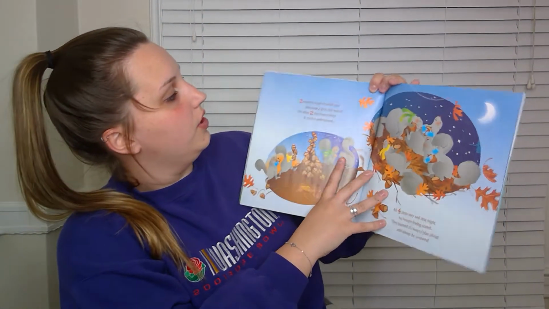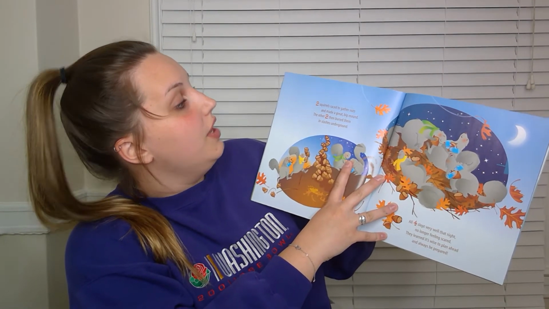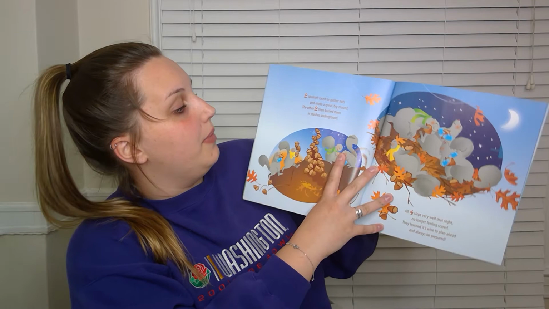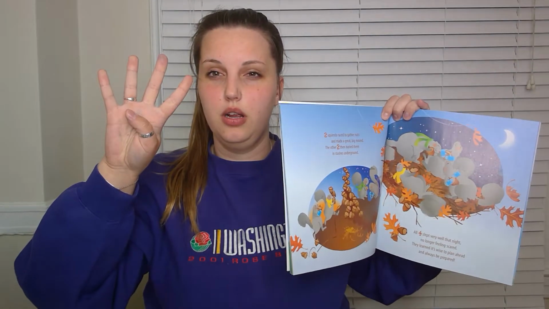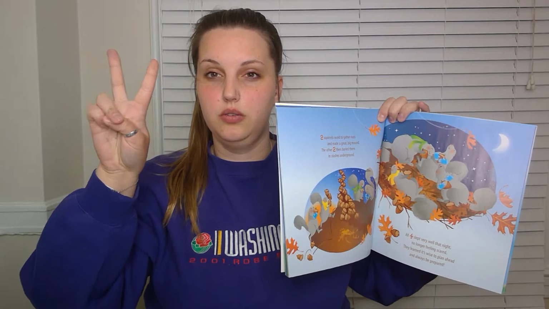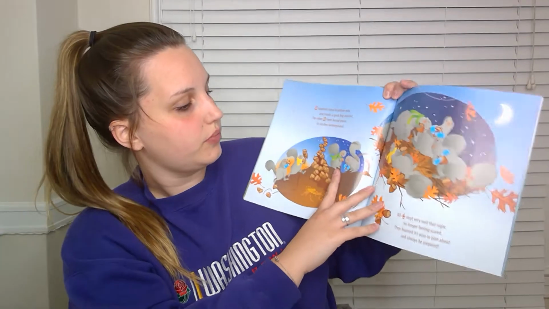Okay, so 2 squirrels raced to gather nuts and made a great big mound. The other 2 then buried them in stashes underground. So we saw 4 minus 2, 1, 2, equals 2. Or we could think 2 plus 2 equals 4. So we can switch our thinking in our head.